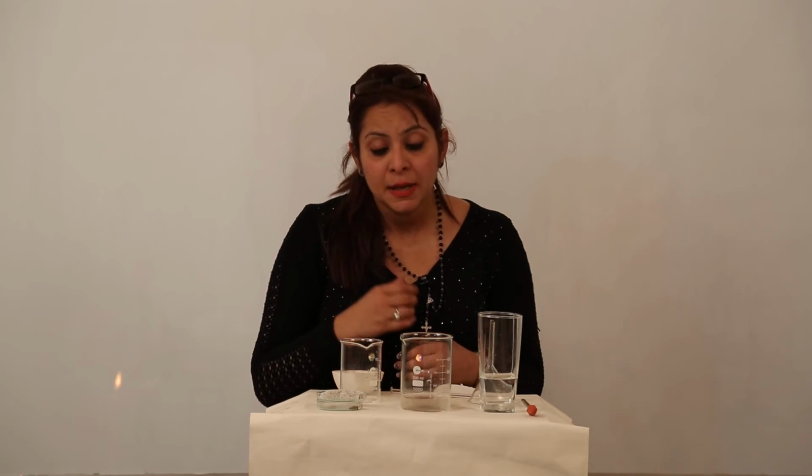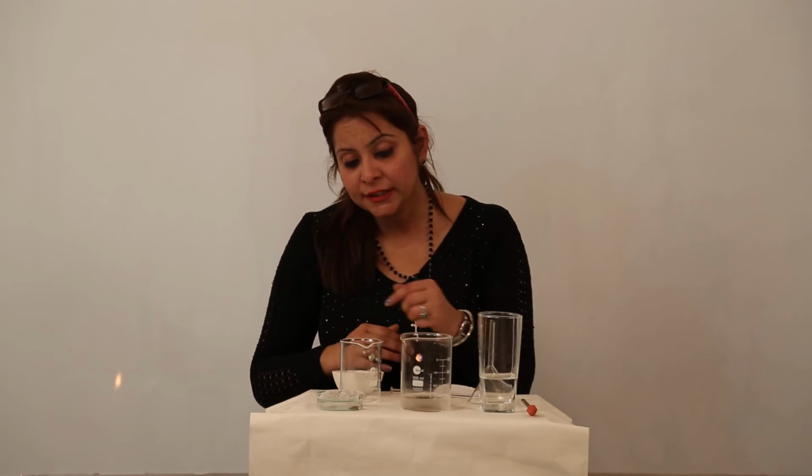But not all the sand particles are settled at the bottom, a few are suspended in the water. If all the particles settled at the bottom, we could remove it by decantation. But since a few particles are suspended, we cannot carry out decantation, we need a different process. The process I am using to separate the sand is filtration.